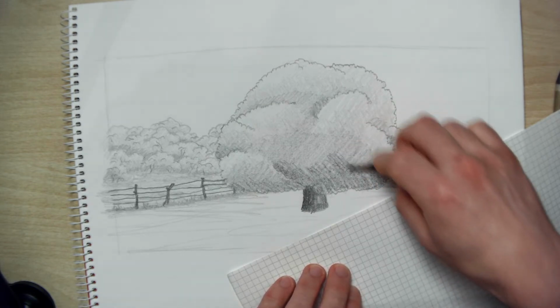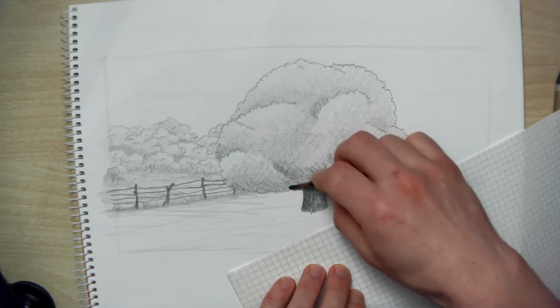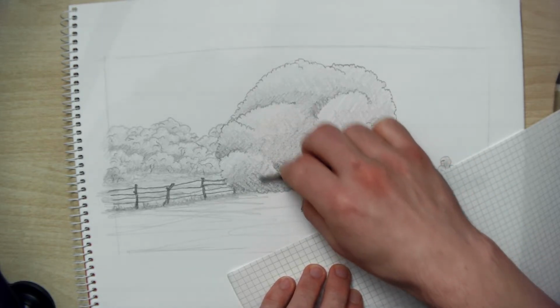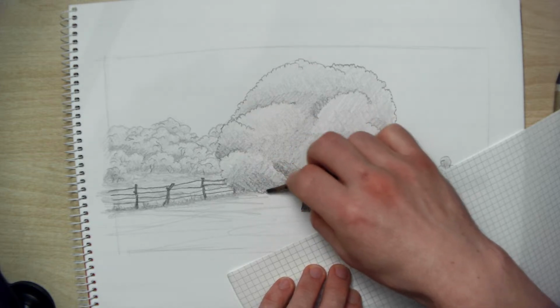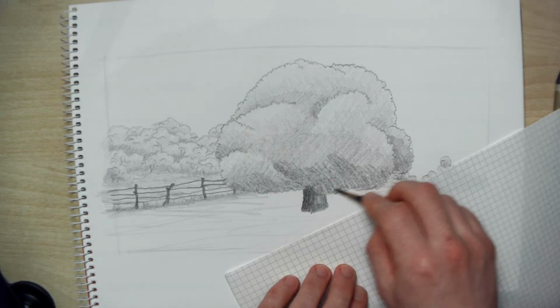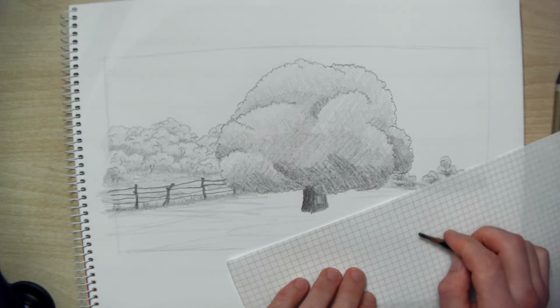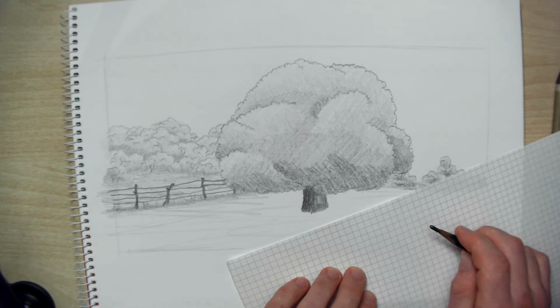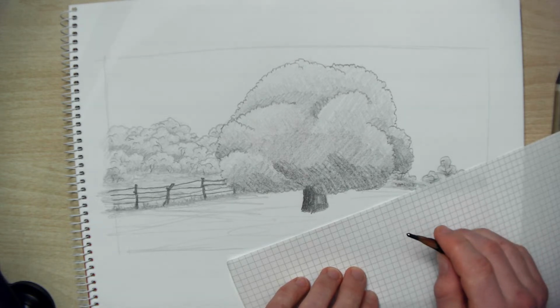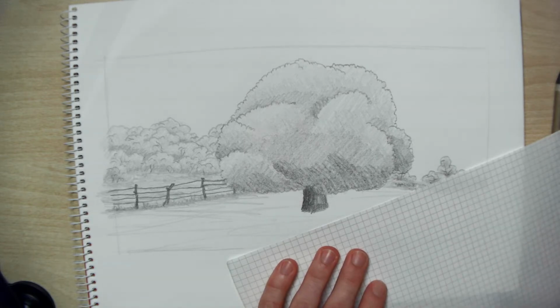I can also create a little volume poking out like this right here to make it more interesting. And another one right here also. Okay. Now we've defined the volumes, and I think this tree already looks nice and three-dimensional. So the next step is, again, putting in a little bit more detail, just like in the background.